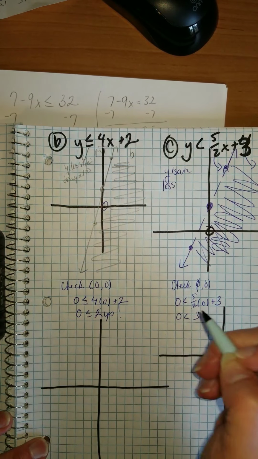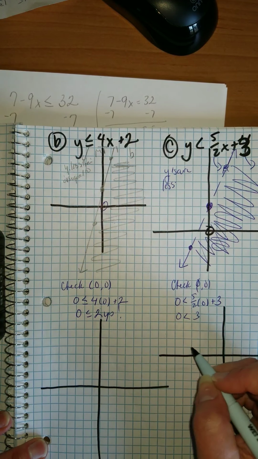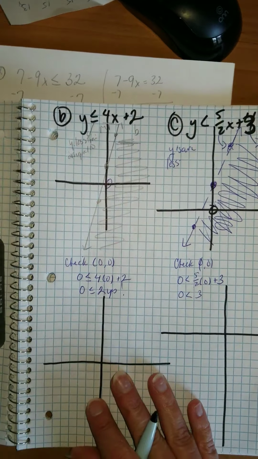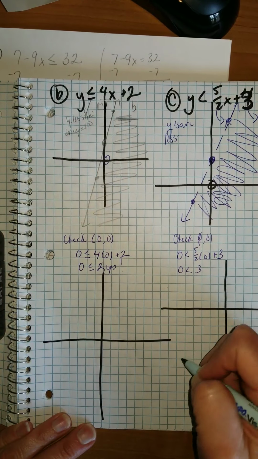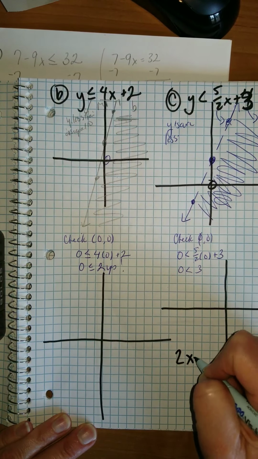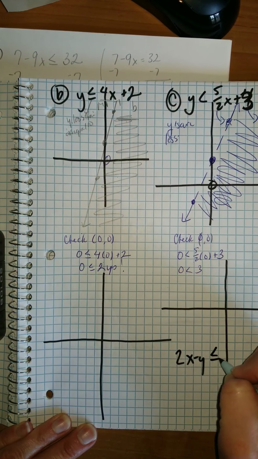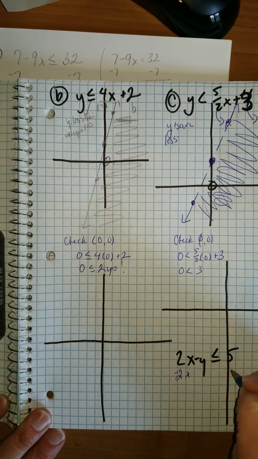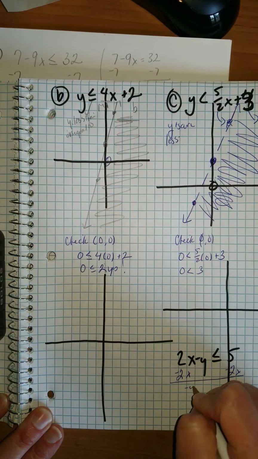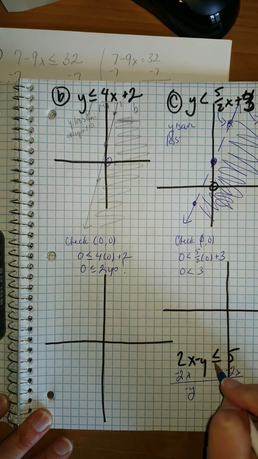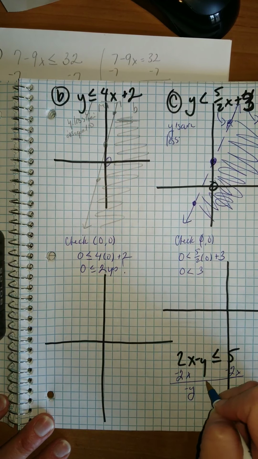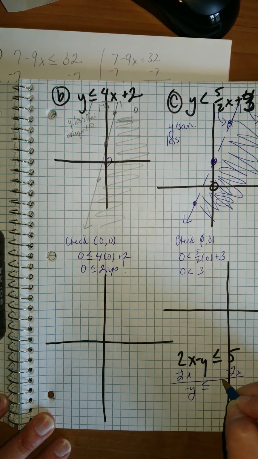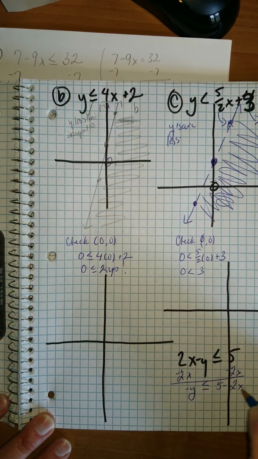Which brings me to the last one. I'm going to actually do my math right down here. All right. So I have 2x minus y is less than or equal to 5. All right, so here's my question, you guys. Can I graph that? No. First thing I need to do is subtract 2x. So I'm going to have a negative y. Does that subtracting 2x flip this around? No. So it's going to be less than or equal to 5 minus 2x.